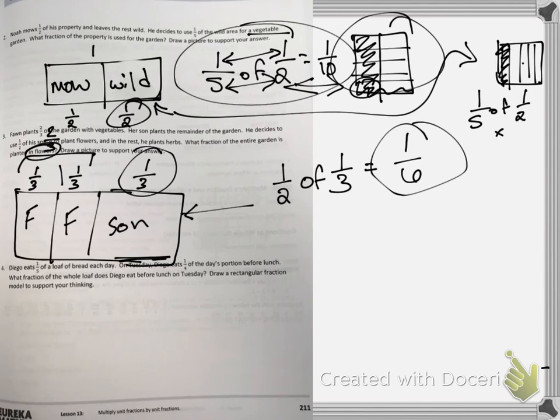Now the last question, I'm going to have to erase a little bit of the bottom of this one. Diego eats 1/5 of a loaf of bread each day. On Tuesday, Diego eats 1/4 of the day's portion before lunch. What fraction of the whole loaf does Diego eat before lunch on Tuesday? Draw a rectangular fraction model to support your thinking. All right. So he eats 1/5 of a loaf of bread each day. Diego eats 1/4 of the day's portion before lunch. So what is 1/4 of the day's portion? Well, the portion is 1/5.